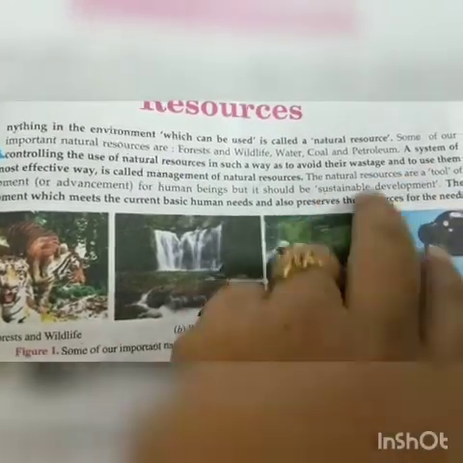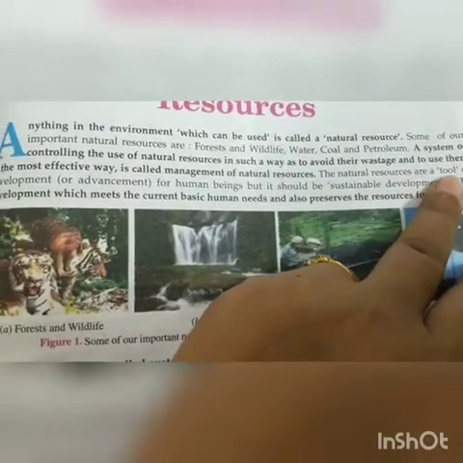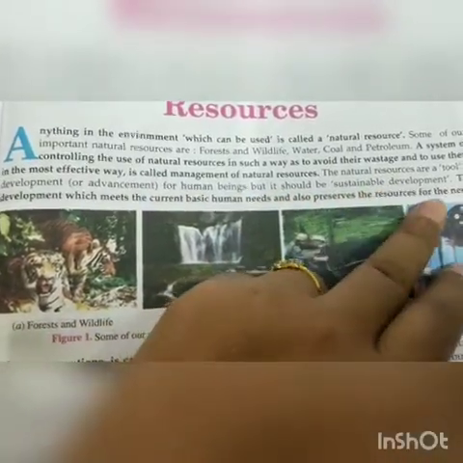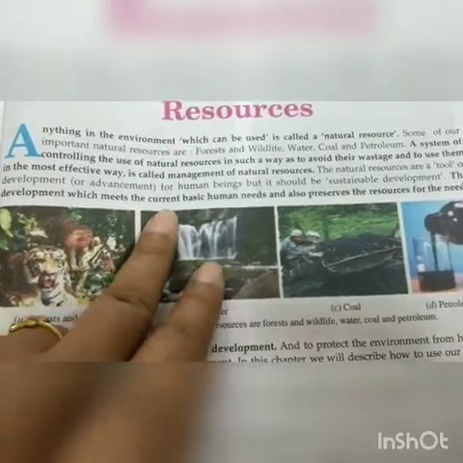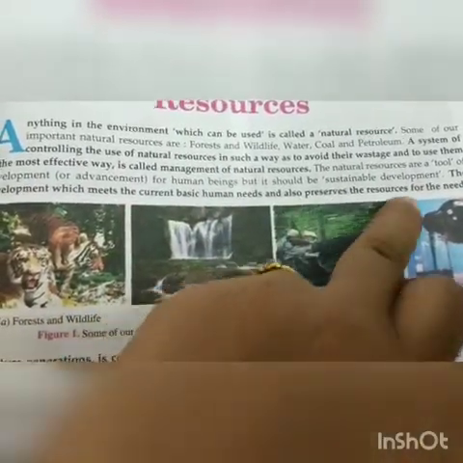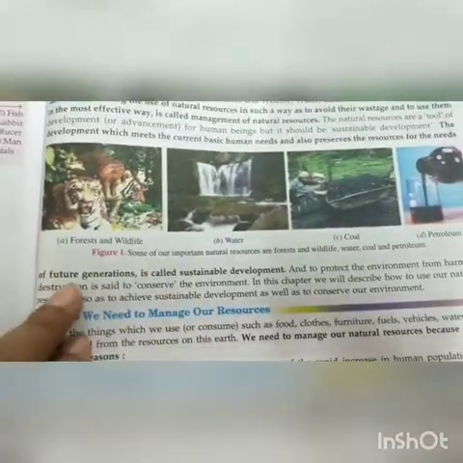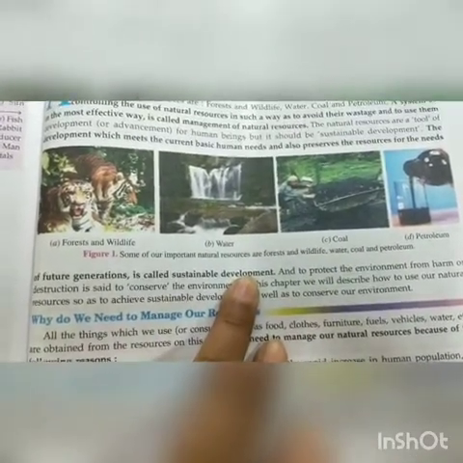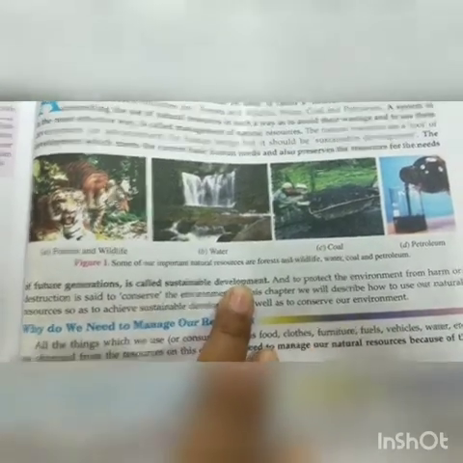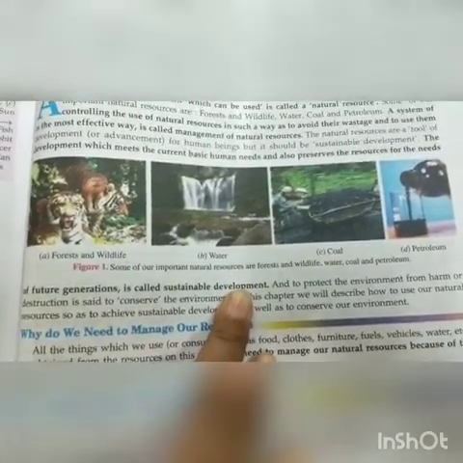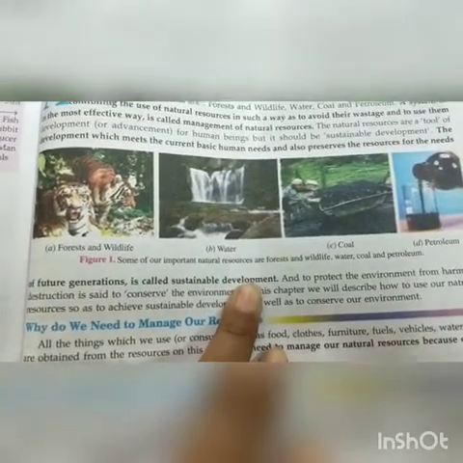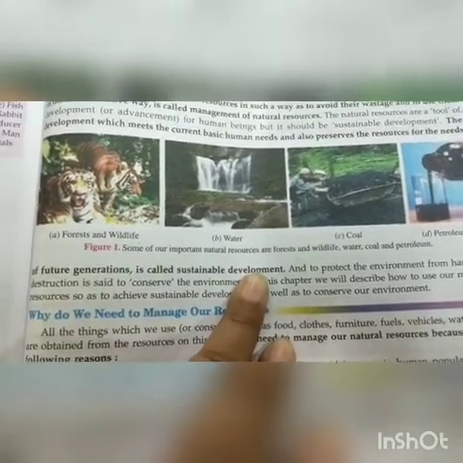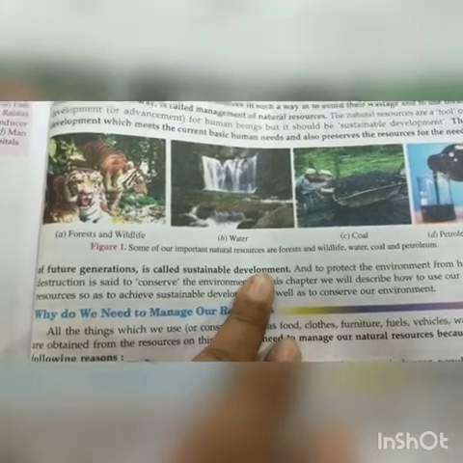Okay, understood? Natural resources are a tool of development for human beings, but it should be sustainable development. The development which meets the current basic human needs and also preserves the resources for the needs of future generations is called sustainable development. So what is sustainable development? Whatever resources we are getting from nature, we can use them fully. You can use whatever you want, as much as you want, but you have to preserve it for future use also. That is called sustainable management.